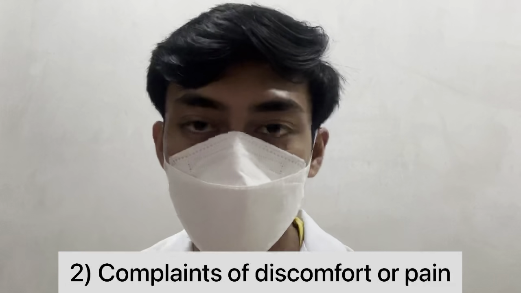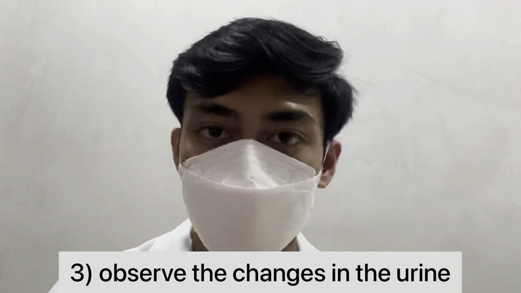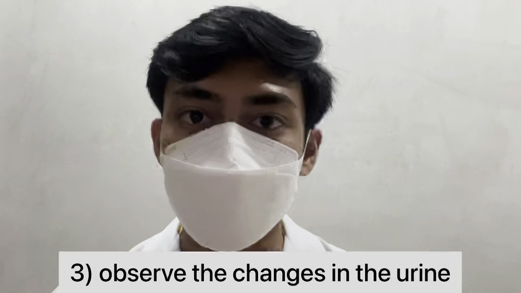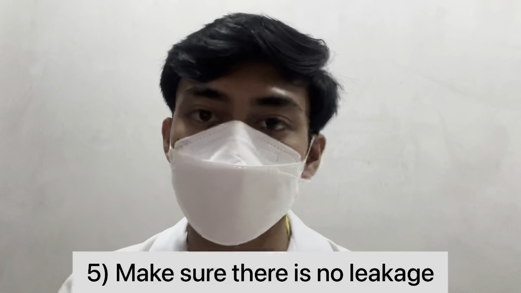If the patient complains of discomfort or pain around the area, also keep that in mind and inform the nurse. You should also observe the changes in the color, texture, and properties of the urine. If you observe any swelling or redness around the area, report it immediately to the nurse. And lastly, make sure there is no leakage of any urine from the catheter insertion site.